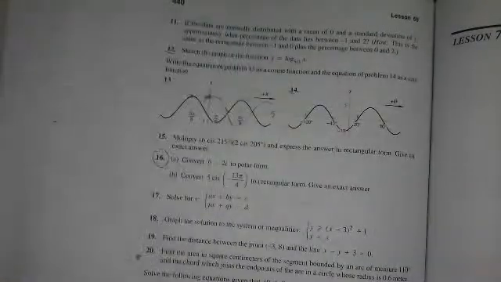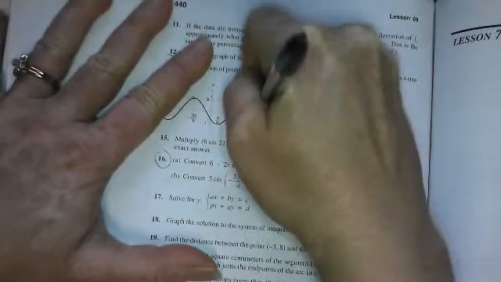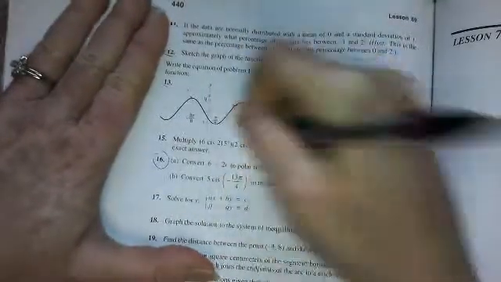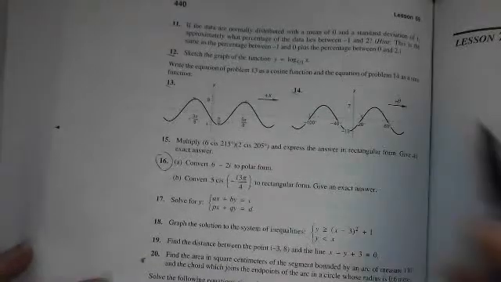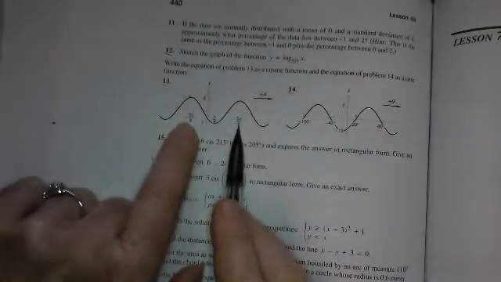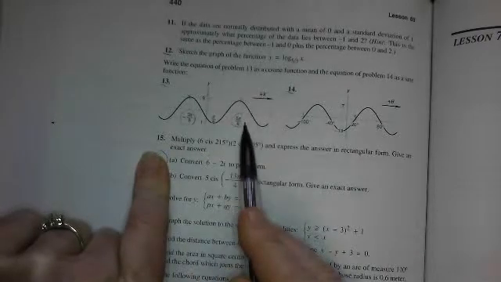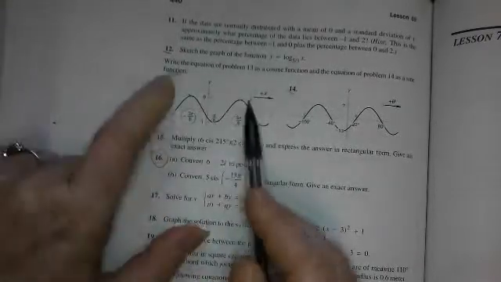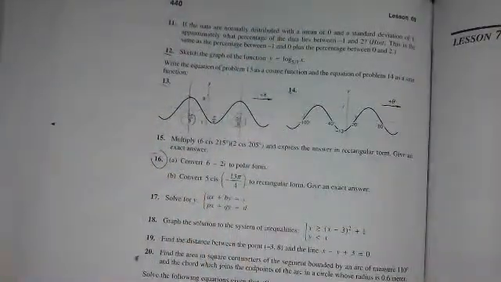So the period comes from how stretched out or compressed the graph is. The parent function graph has a period of 2 pi. So I want to see what this one's period is. I'm going to find the distance between negative 3 pi over 8 and 5 pi over 8, because from there to there, that's a complete cycle of cosine.